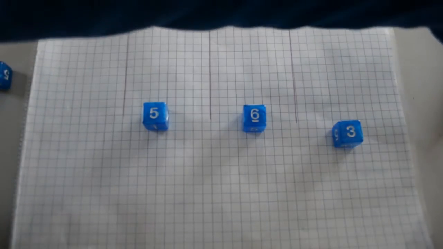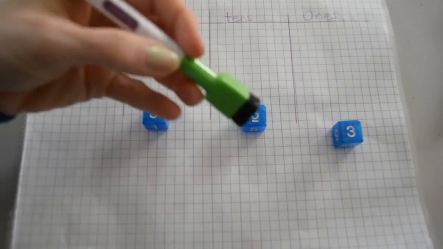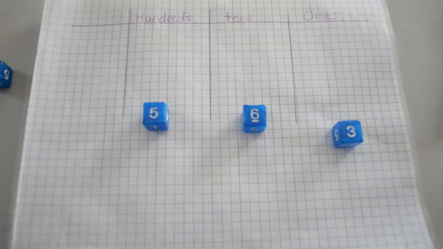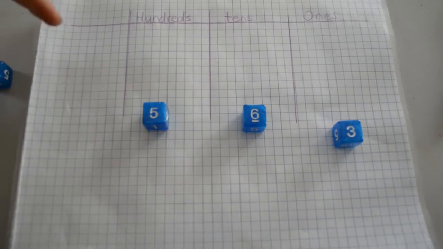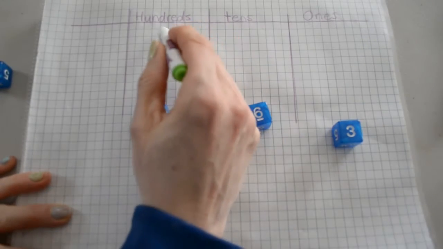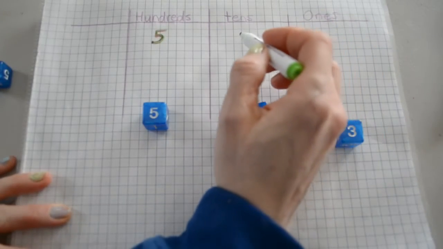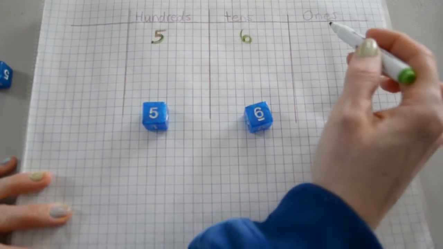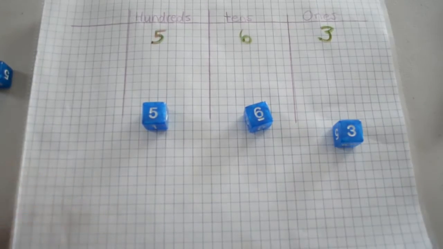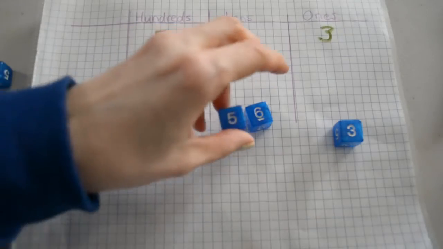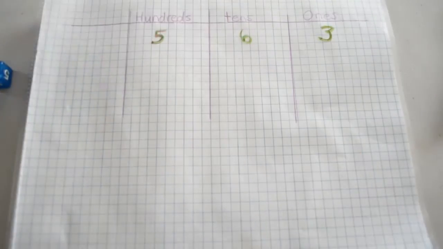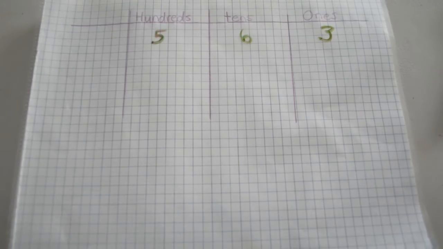So what I'm going to do is take a dry erase whiteboard marker and use it to draw those numbers on my chart to show that there are 5 hundreds, there are 6 tens, and there are 3 ones. Alright, now the other way I can show this is with base 10. So I'm just going to move these because the numbers are there for us. So if I want to draw this with base 10, I would just draw 100 flats, 10 rods, and square units. So it would look like this.